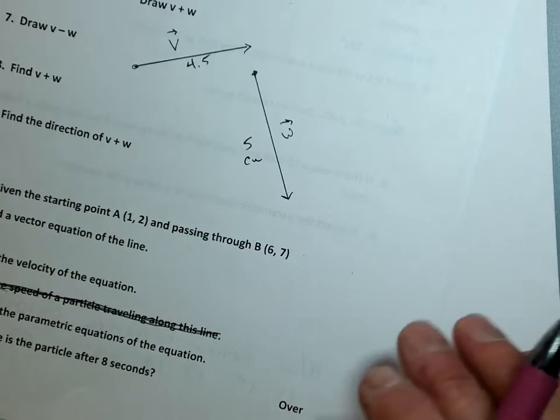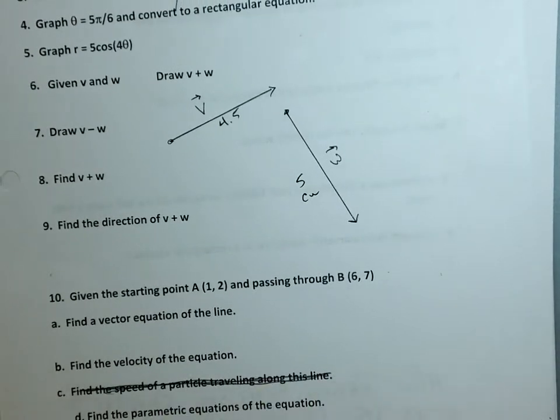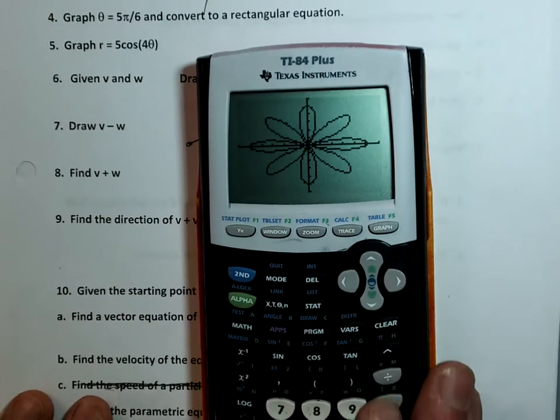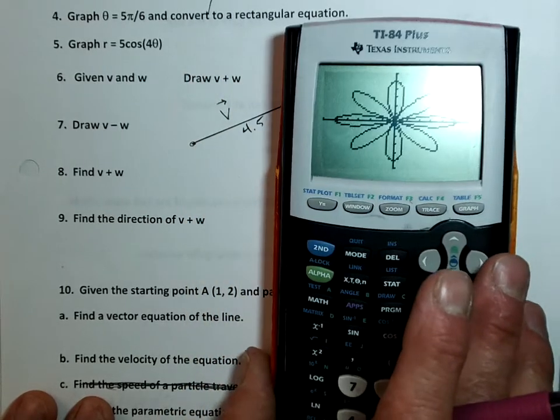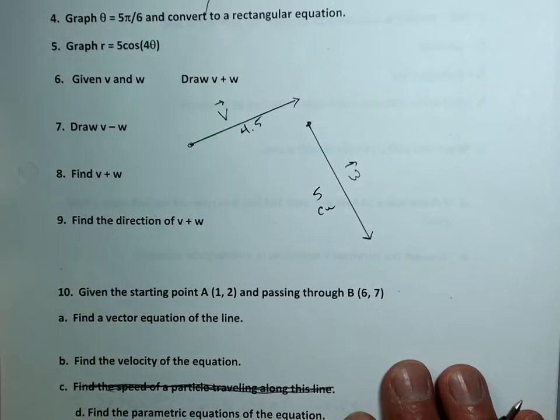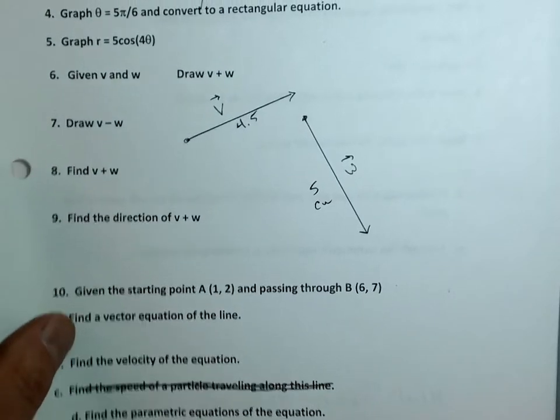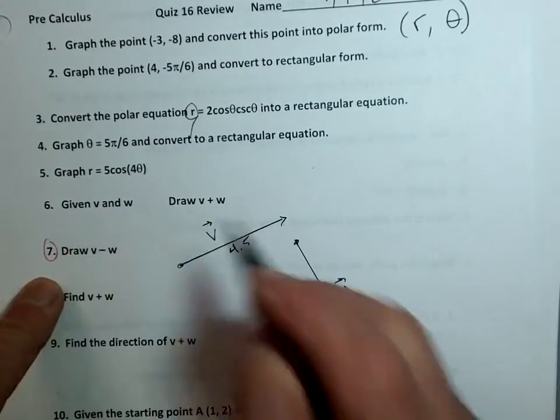So did we answer number 5? Yes, we graphed number 5. It's right there. That's all you had to do? That's all you do is just graph it. And we sketch that out. Just sketch that out, yeah. Okay, 8. Or I'm sorry, 7. So 7, what's the difference?